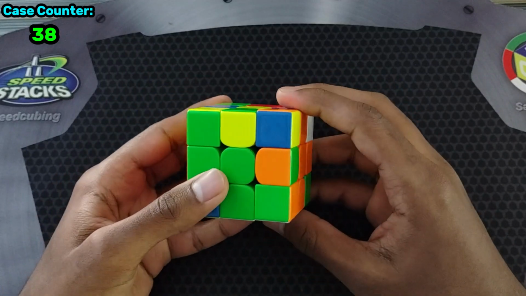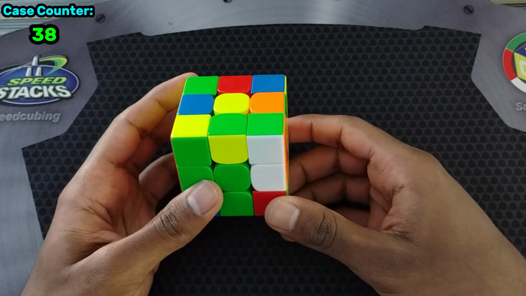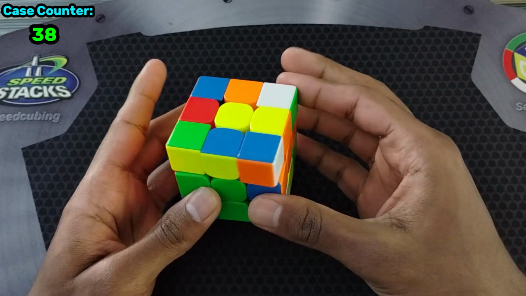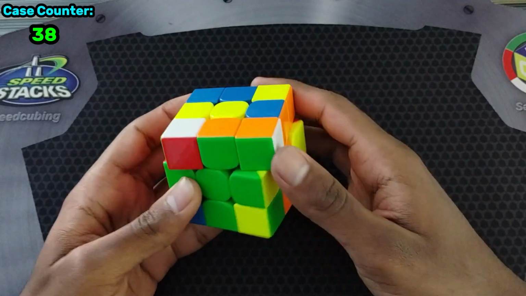So again, you have this in the slot, it's flipped, it's just a flipped edge. You remove it like this, breaking up the pair, noticing that the colors match, hiding the corner, bringing the edge over, bringing it back, and now it's just a pair.